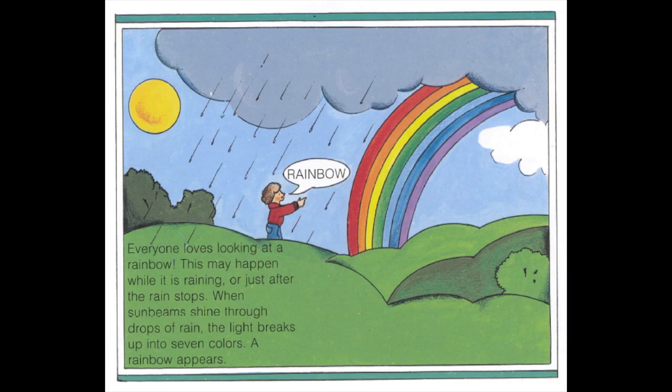Everyone loves looking at a rainbow. This may happen while it is raining or just after the rain stops. When sunbeams shine through the drops of rain, the light breaks up into 7 different colors. A rainbow appears.